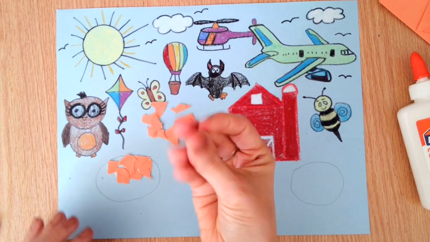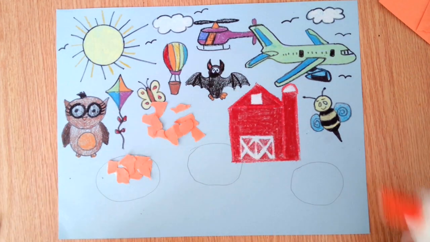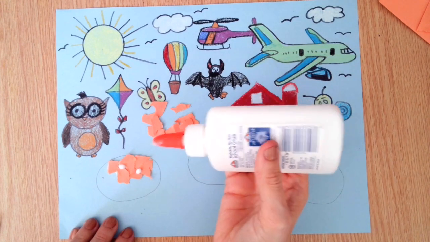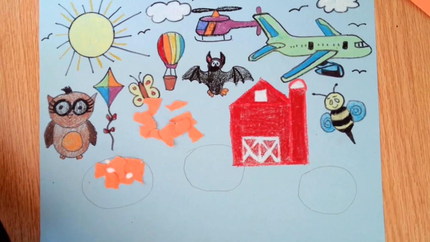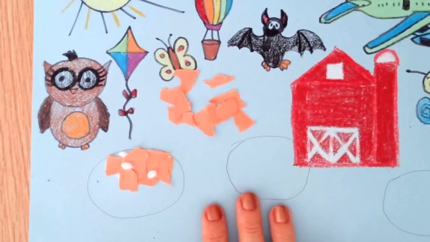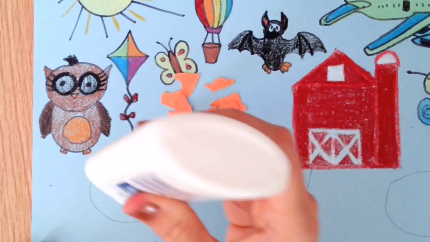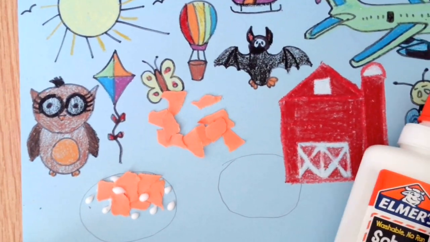You get any on your fingertips, I just go like this. Rub your fingertips together and the glue will dry up. So I missed a spot here, I missed a spot there, I missed a spot there. I'm going to zoom in a little bit so you can see. Okay, then I'm going to add some more spots for where my torn paper is going to go.